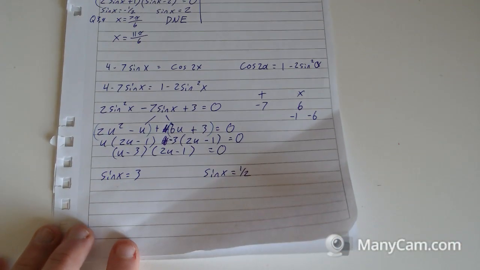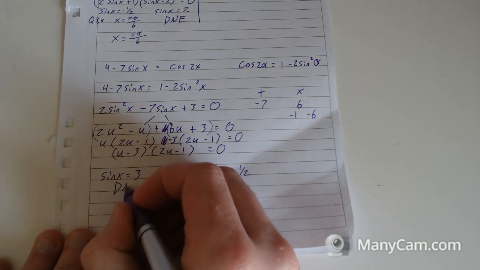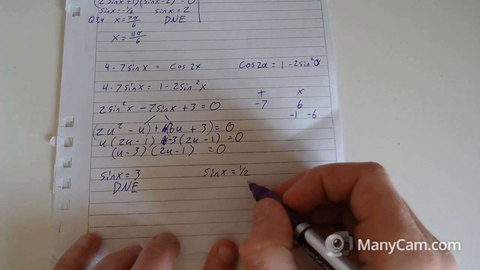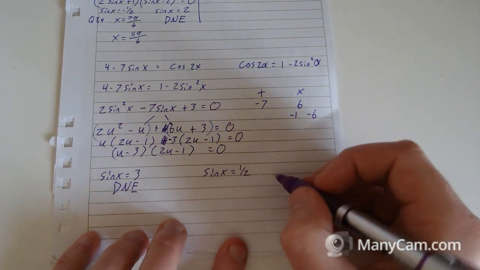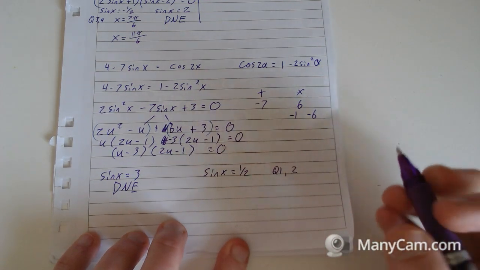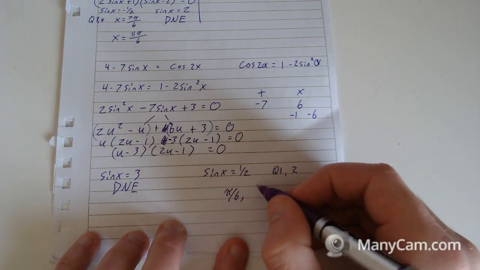And this is actually very similar to the previous one, so we should be able to solve this pretty quick. This one does not exist. And this guy over here gives us solutions. Well, it's quadrant 1 or 2. And our solutions should be pi over 6 or 5 pi over 6.